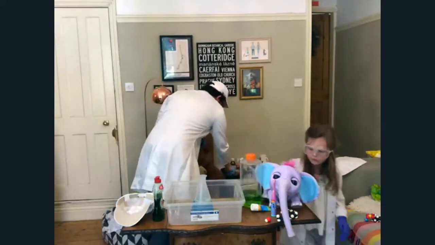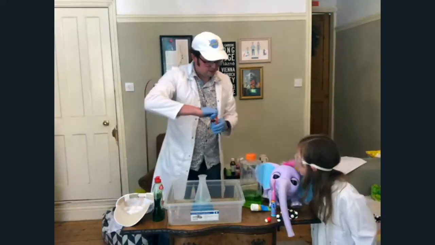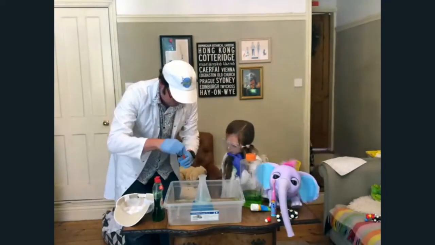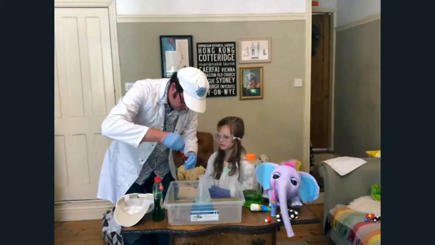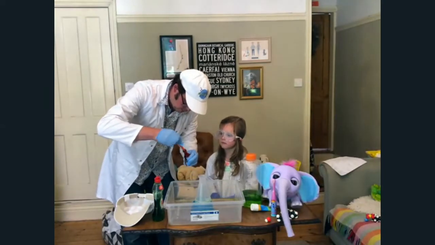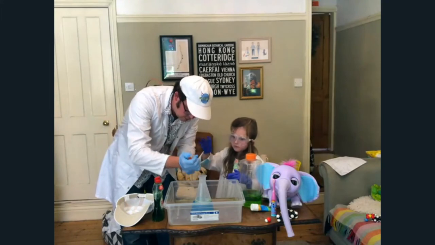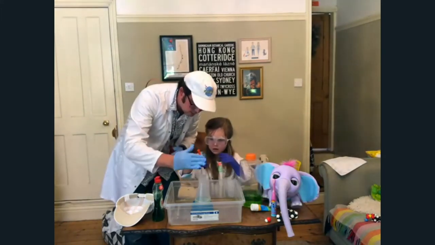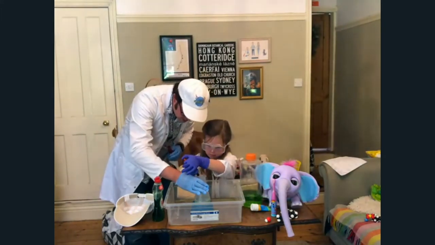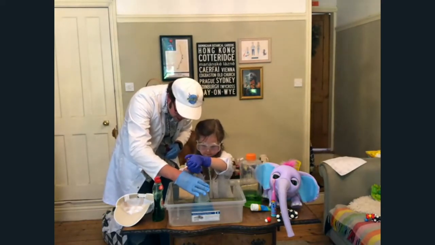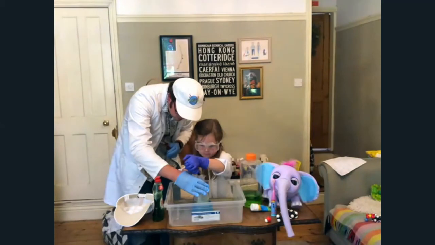You can use this. Betty, come around here. So what I'll do, just put a little bit of that. Well, let's make sure you just put it around the edge. Okay, just a little drop around the edge. A bit more. One more. There you go.